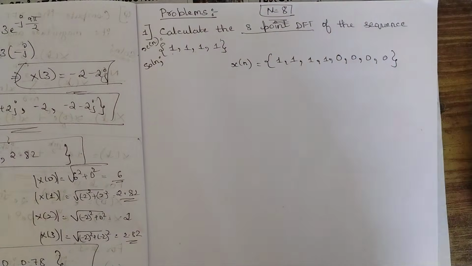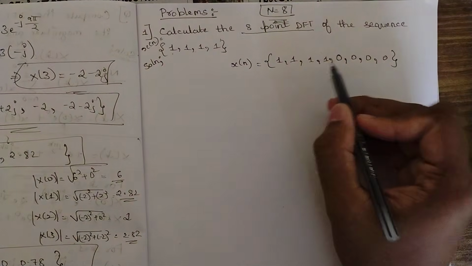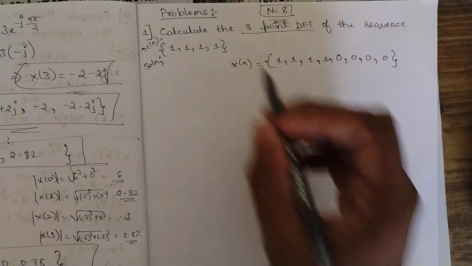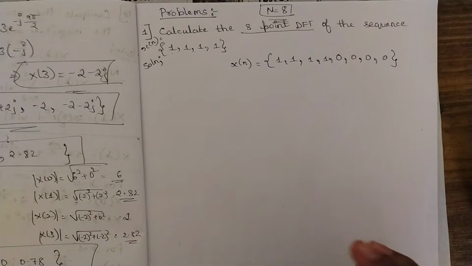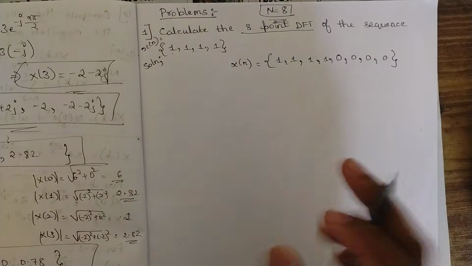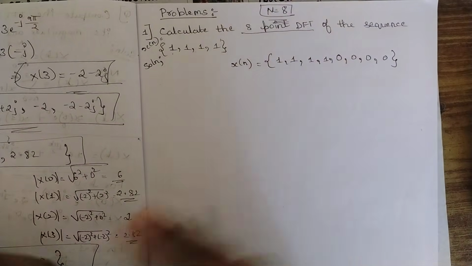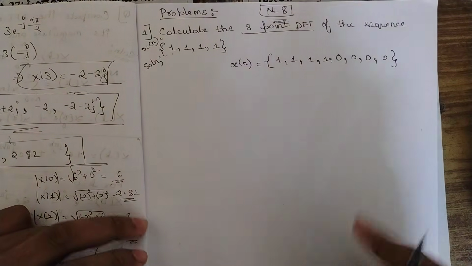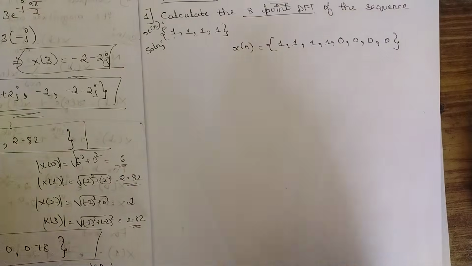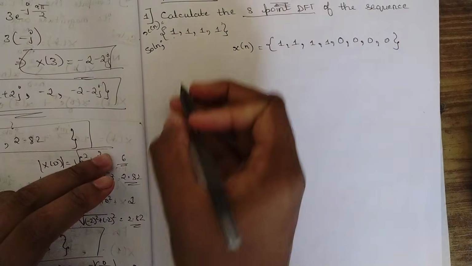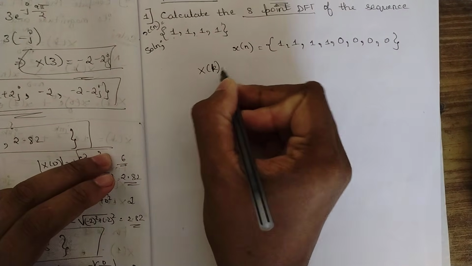Whenever they give these kinds of problems, we should know that at the end of the set we should add zeros. In the question they mention the length of the sequence, and in the set they don't give the full sequence, so in order to make it equal we should add zeros. Then we should solve the same thing using the formula for X of k.